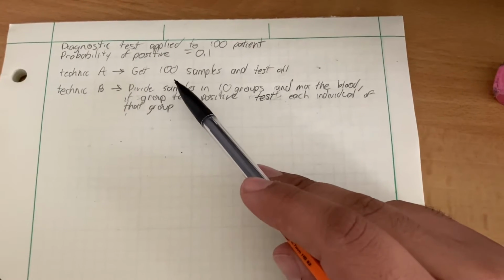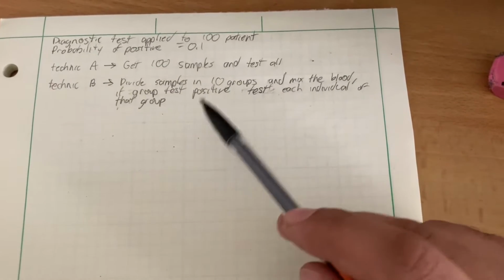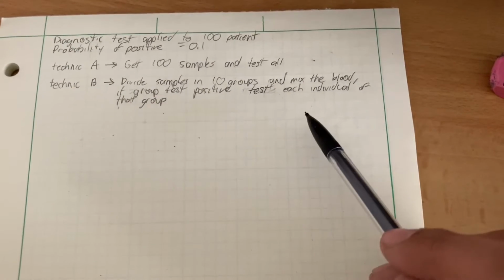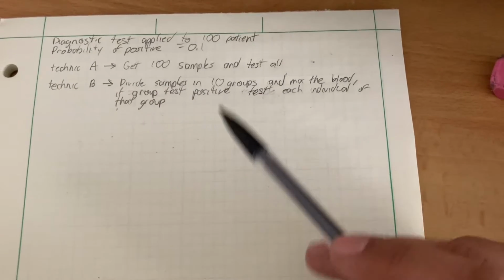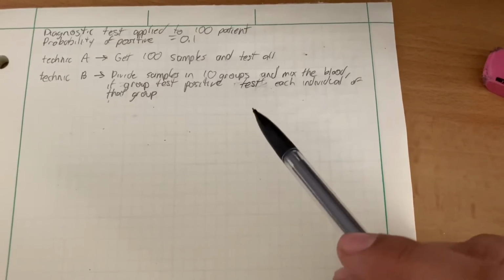Technique A is to get all 100 samples and test all of them. And technique B is to divide the samples into groups and mix the blood, and if a group tests positive, then each individual of that group is going to be tested.